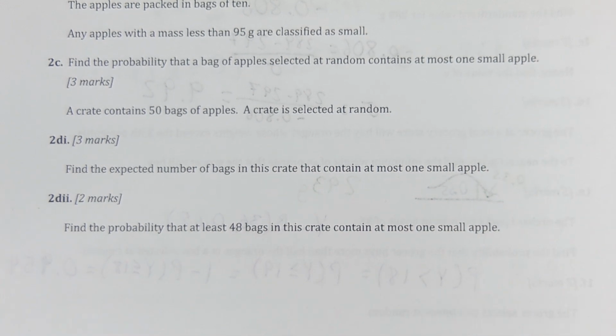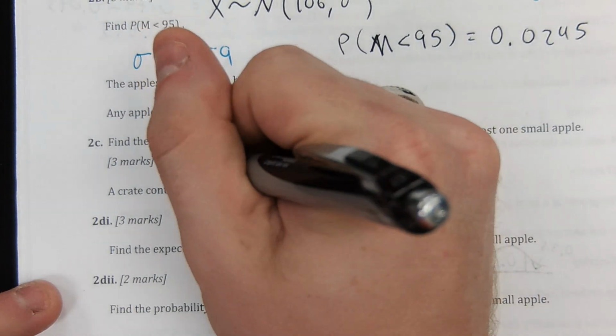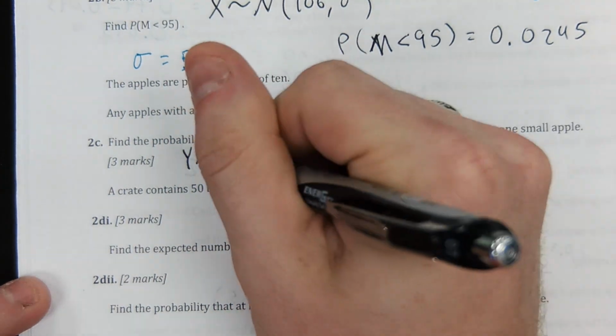Okay. Well, we can't use X, we can't use M, so I'll say Y. Y is distributed binomially, is what I meant to say.